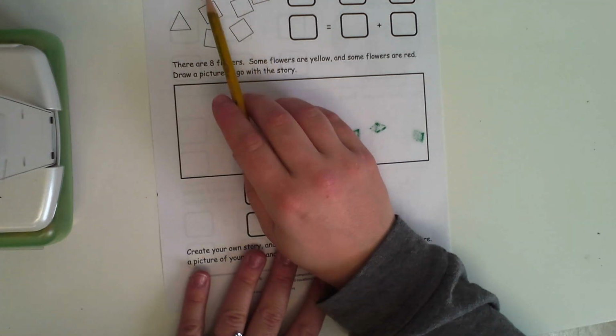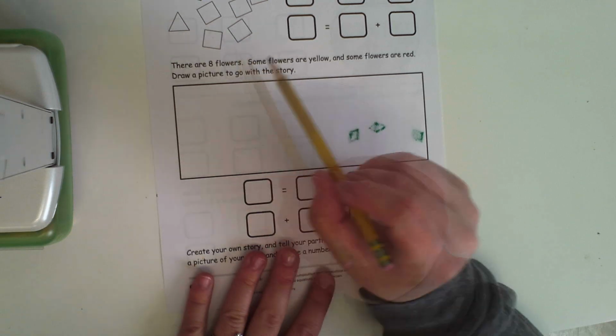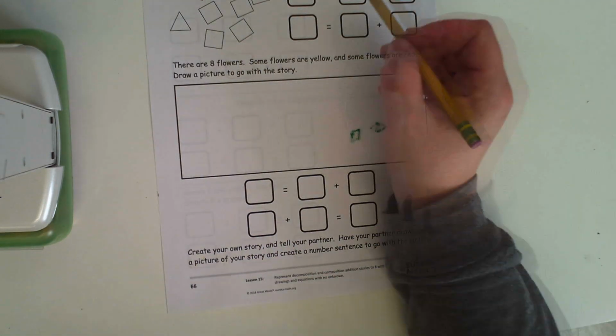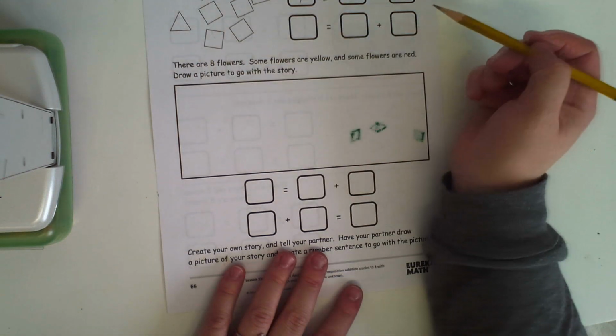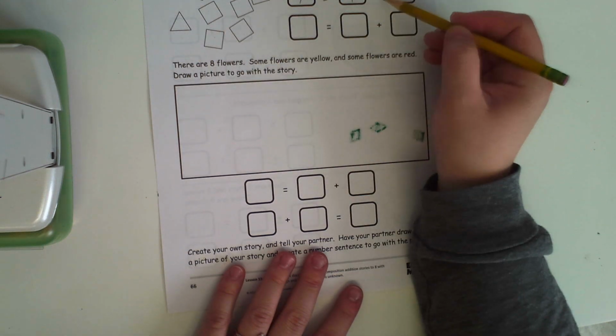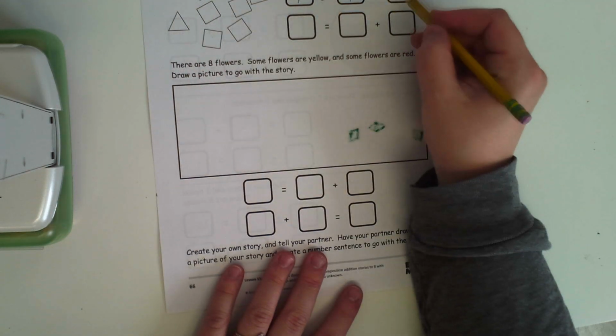So let's count how many squares. Ready? Count with me. 1, 2, 3, 4, 5, 6, 7 squares. Okay. So right here, they're going to want the parts. So we have 7 squares and how many triangles? 1 triangle. How many altogether? Yeah, it said there are 8 shapes. So we know there's 8.